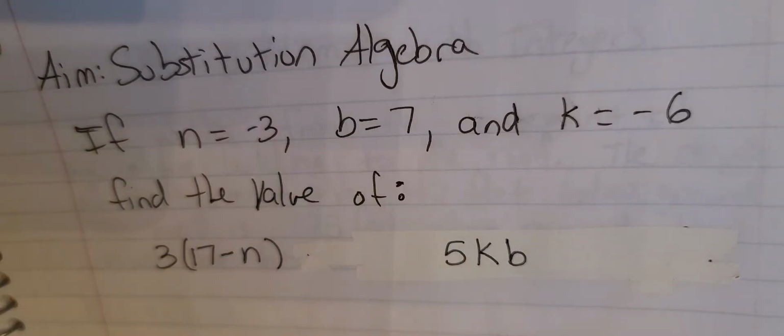Okay, everybody, so today we're going to do one of my favorite topics in the world, algebra. Now, in this case, we're doing simple algebra because we're just using values for each of these letters. We're going to substitute into our expressions. So in this case, if n equals -3, b equals 7, and k equals -6, find the value of, and we have two separate expressions.